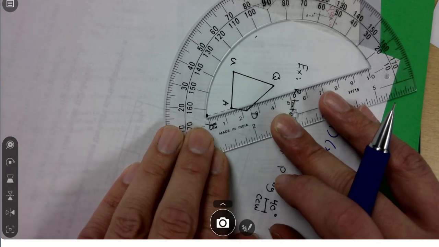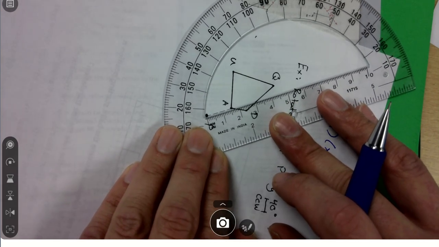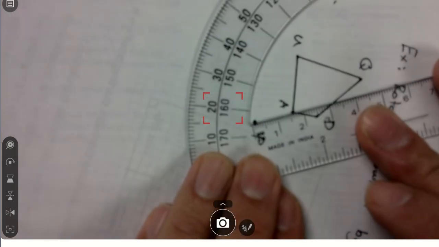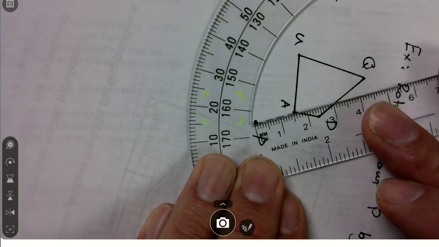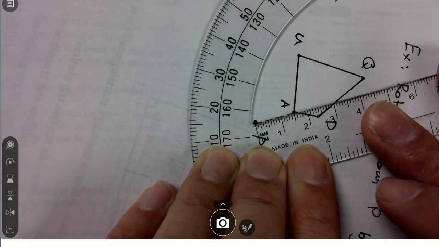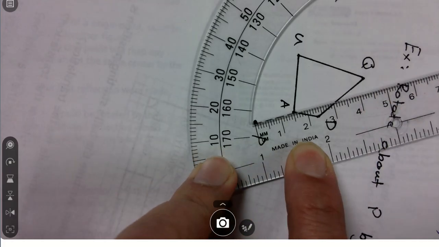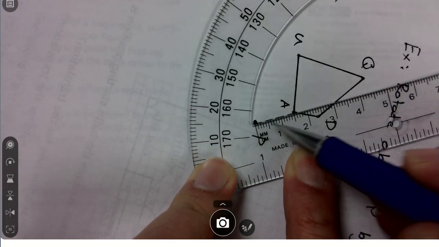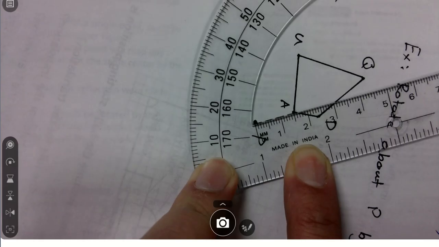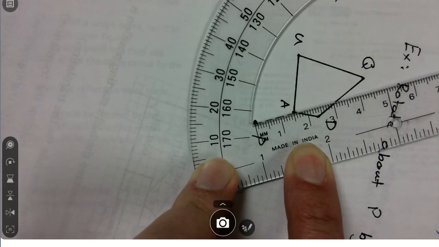I'm going to use, whether it's metric or not, doesn't matter to me, but I want you to measure the distance from A to P, the original. I see my distance is 1.5 centimeters. What is your distance from point A to P, or vice versa? 1.1. Awesome. Same.